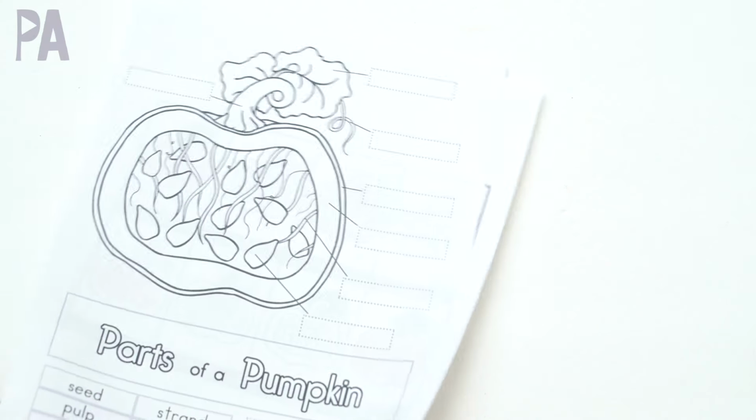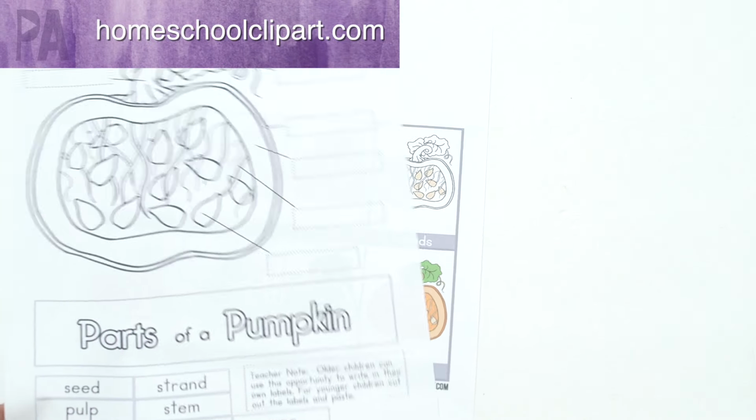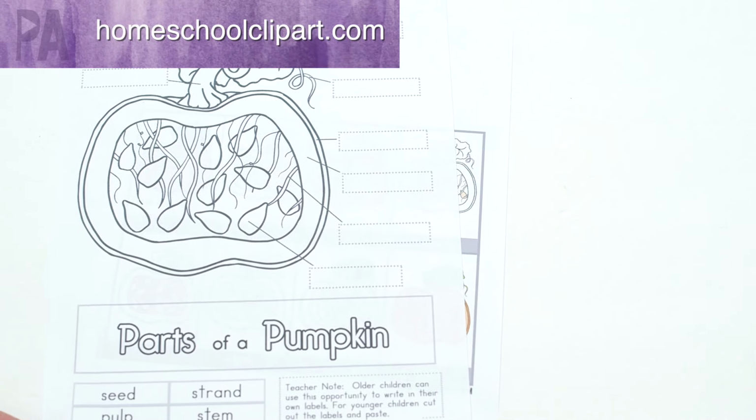And so today I have some activities that you can do that are all about pumpkins. Our first activity is from homeschoolclipart.com, and she has some really great parts of the pumpkin printables. This is one that I thought was a lot of fun.